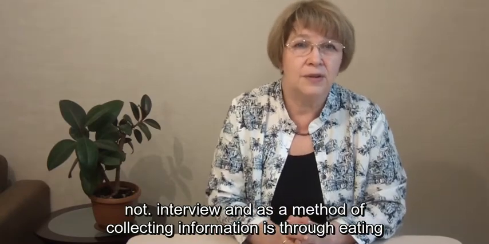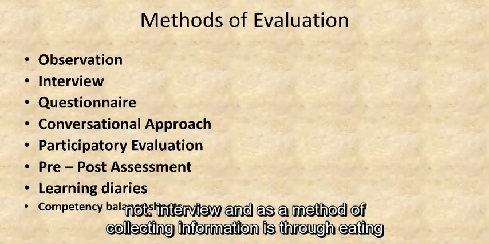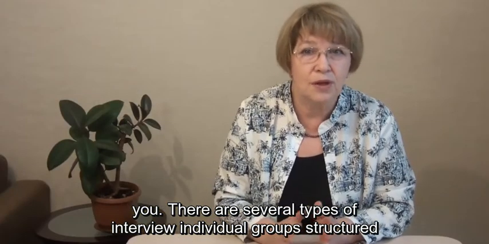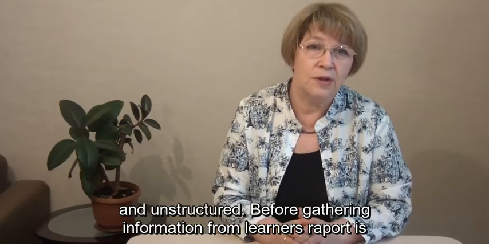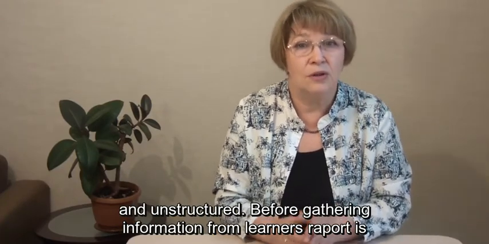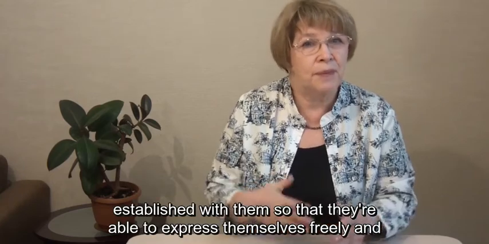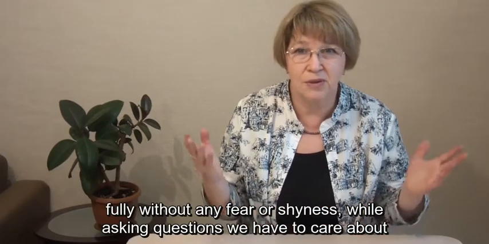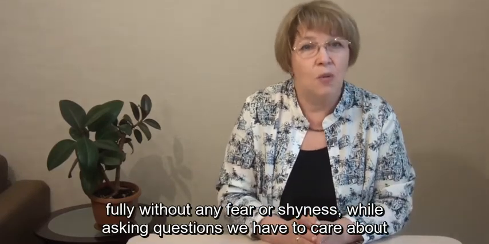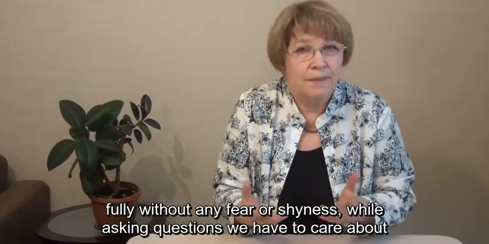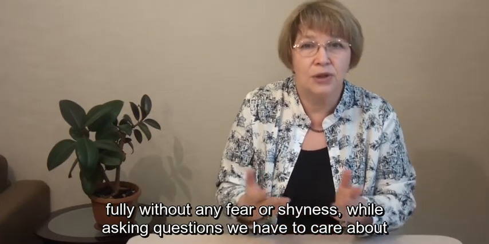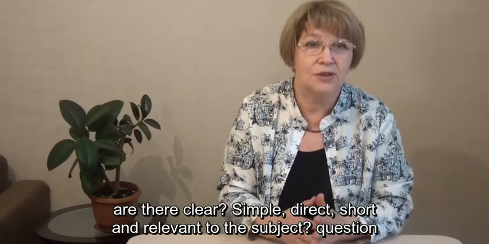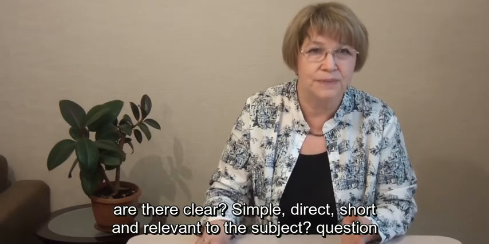Interview. Another method of collecting information is through interview. There are several types of interview: individual, group, structured, and unstructured. Before gathering information from learners, rapport is established with them so that they are able to express themselves freely and fully without any fear or shyness. While asking questions, we have to care that they are clear, simple, direct, short, and relevant to the subject.